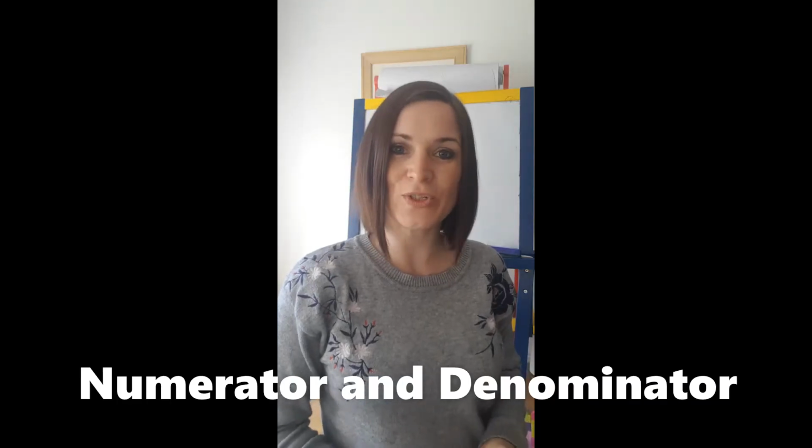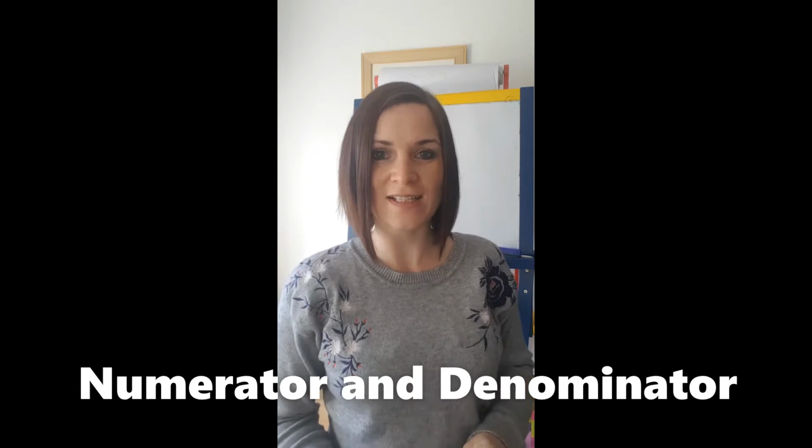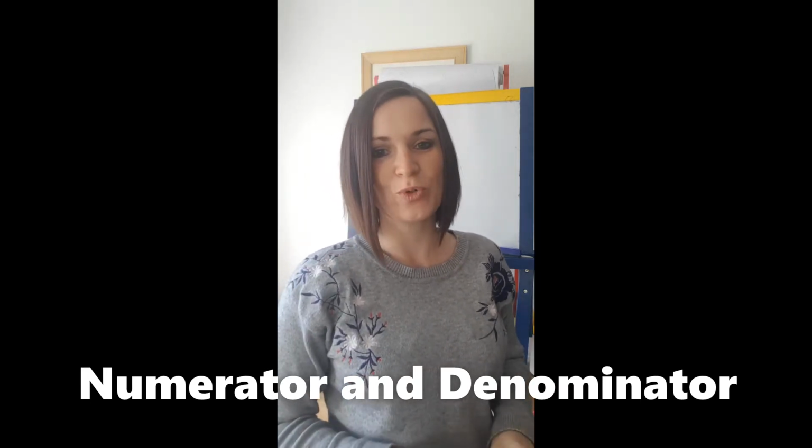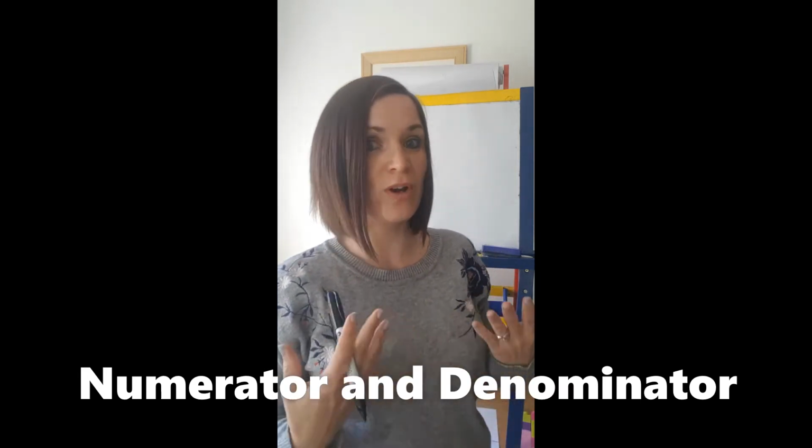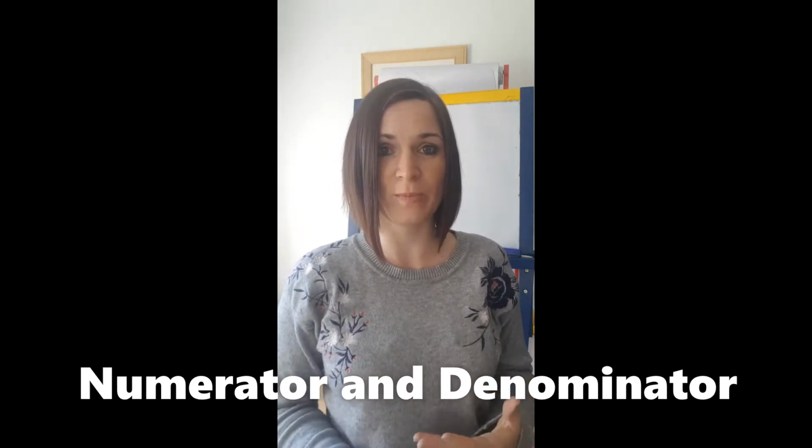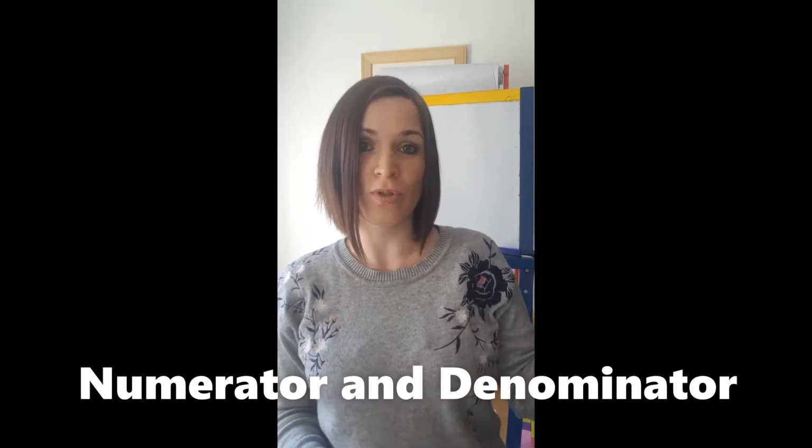Everybody, today I'm going to try and show you what an improper fraction and a mixed number are. Before we start, I just want to give you a quick reminder of the different parts of a fraction and how important it is to remember what the top number and the bottom number mean.